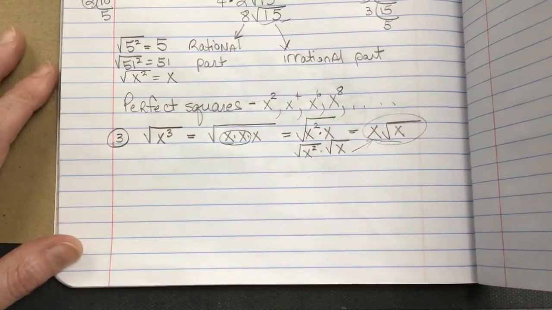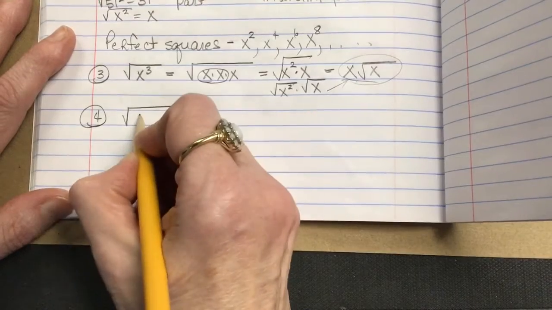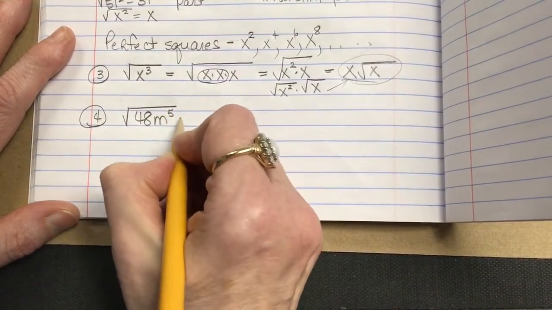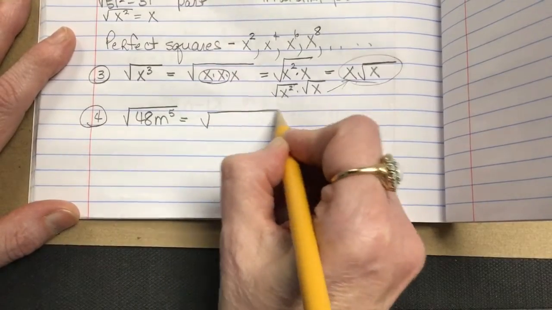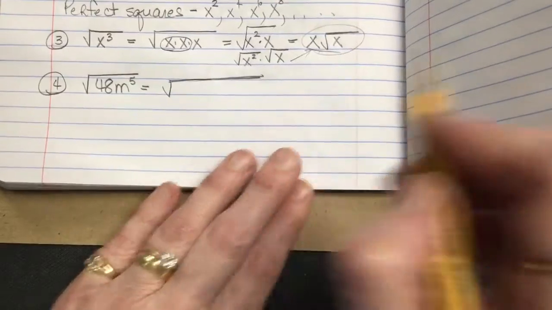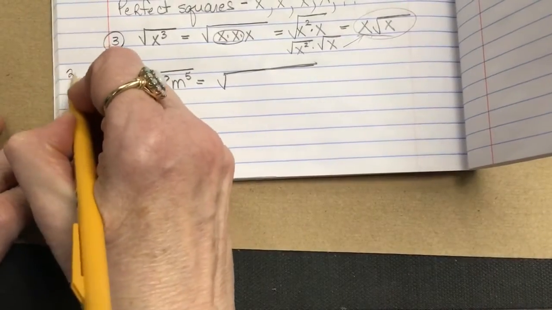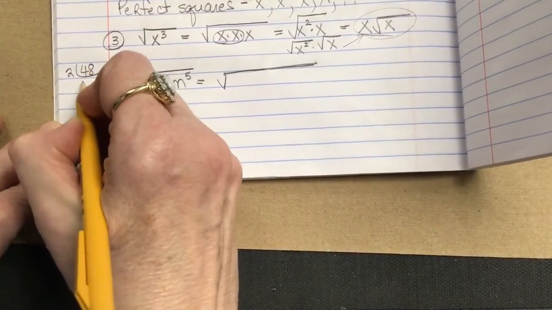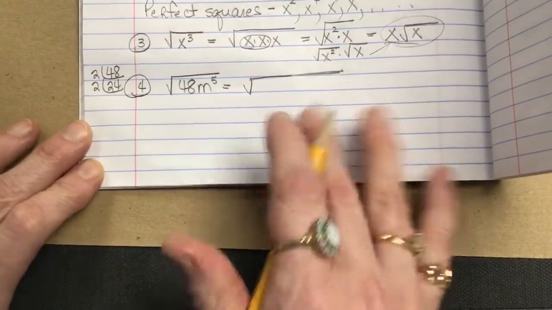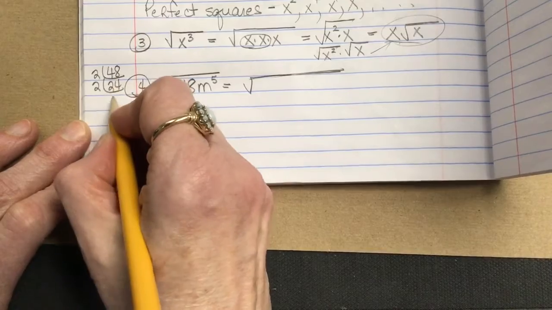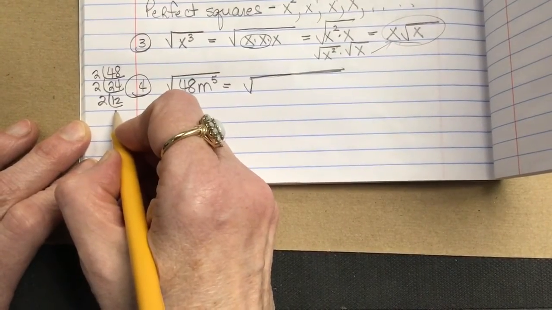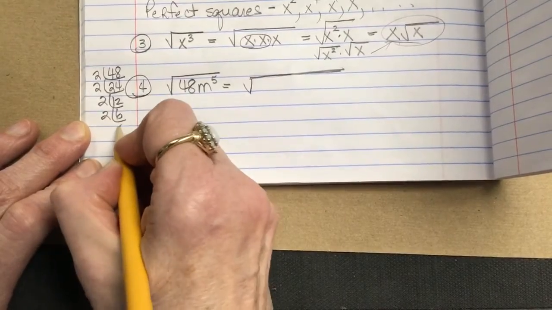Let's do the square root of 48m to the 5th. Okay, now watch how I'm going to do this. Let's get our 48 like we normally do. I'm going to do it over here. 2 into 48. It's lots of 2's. 2 goes 24 times, 2 goes 12 times, 2 goes 6 times, and then 2 goes 3 times.